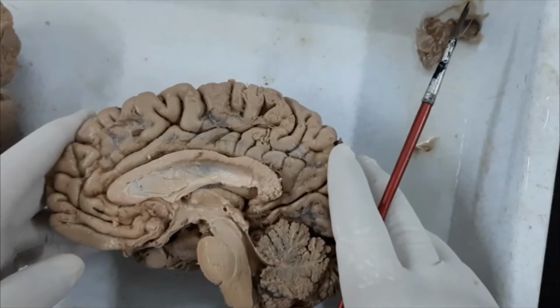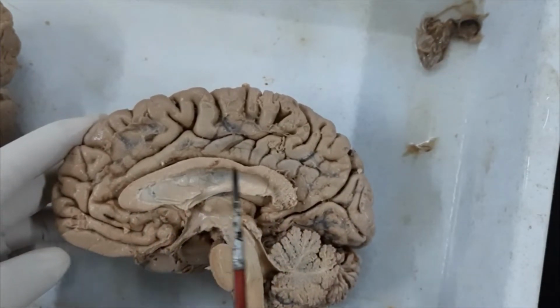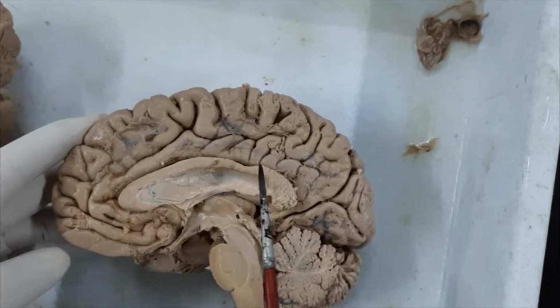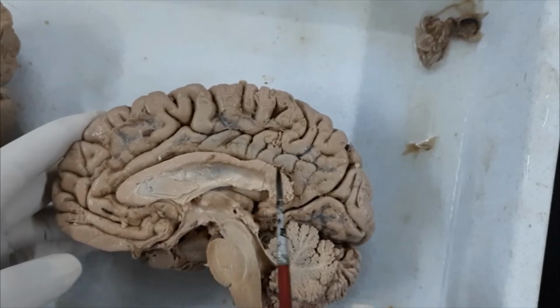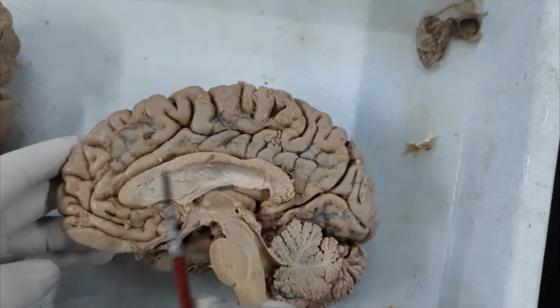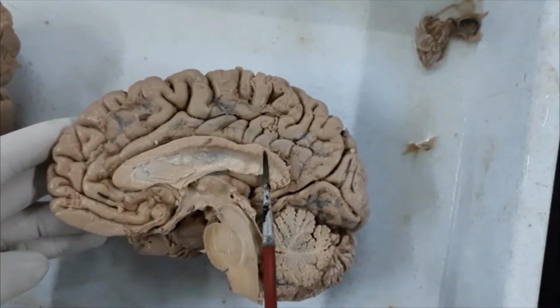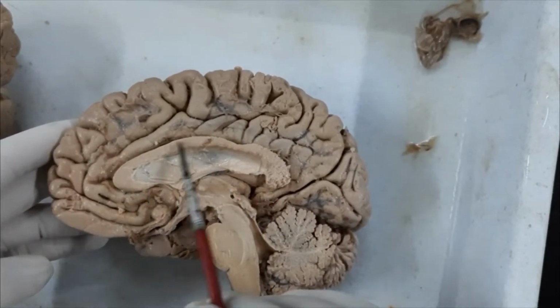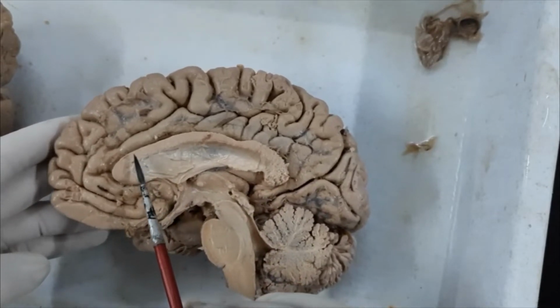These white fibers connect the right cerebral hemisphere with the left. The corresponding areas of the cerebrum are connected by this band, which crosses the midline, and this section is passing through the midline. Thus it is a section of the corpus callosum.